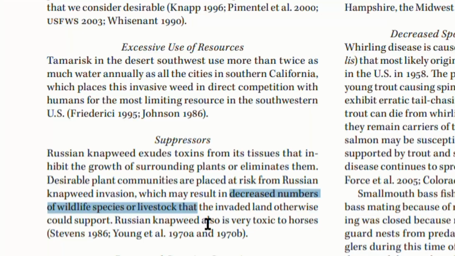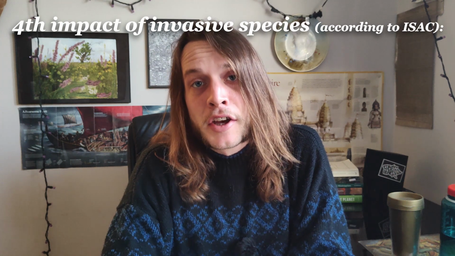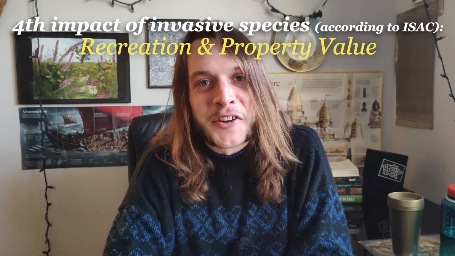But that's not invasive. No, God forbid a weed which we also brought to this country should poison our beloved beef tanks. For the love of God, I wonder who wrote this one? Who wanted this? Wonder who could have possibly wanted a scientific review to be written like that. Well, one of the probably innumerable suspects is revealed by the fourth impact that ISAC lists, which is to recreation and property values.